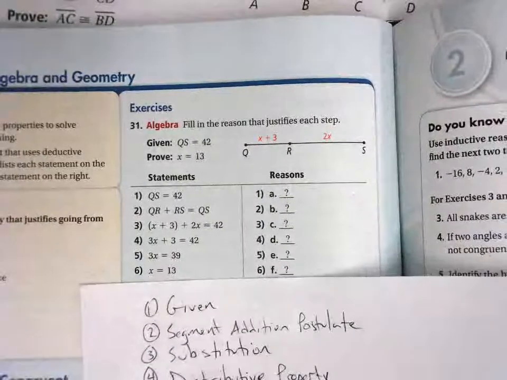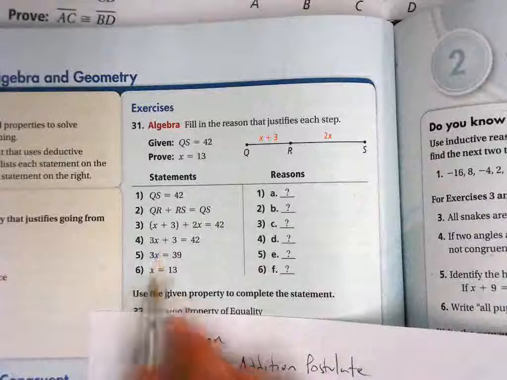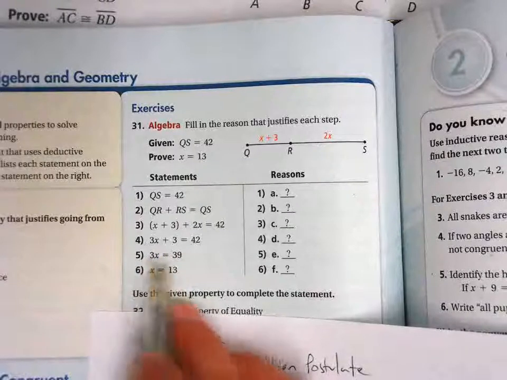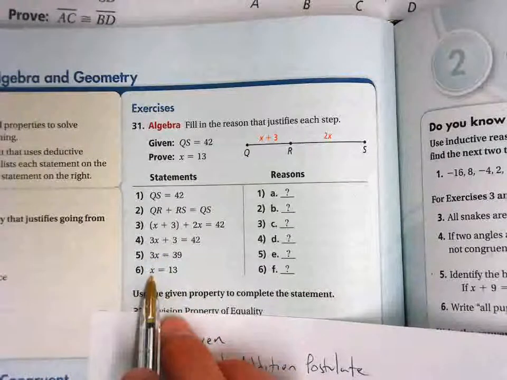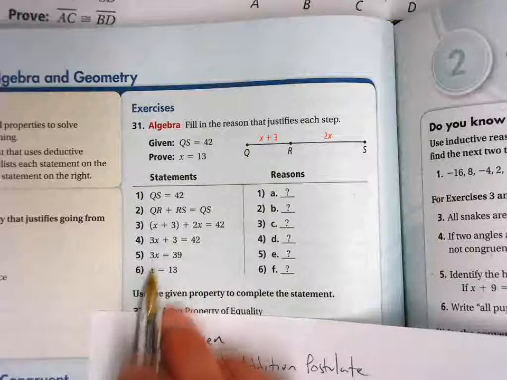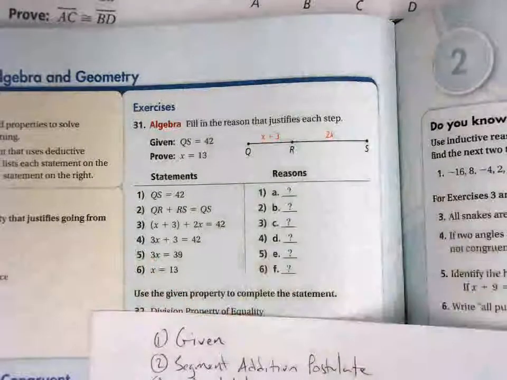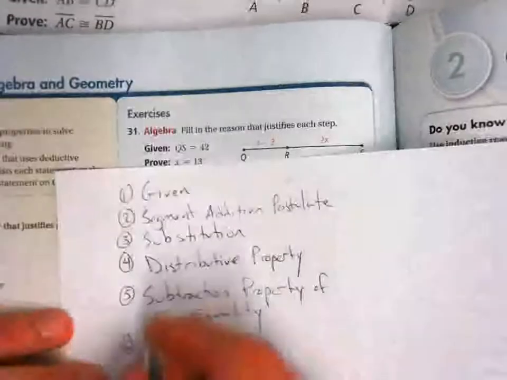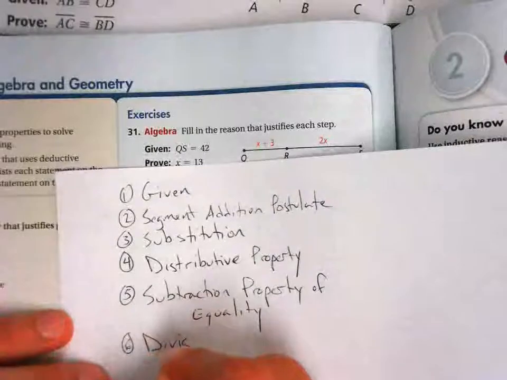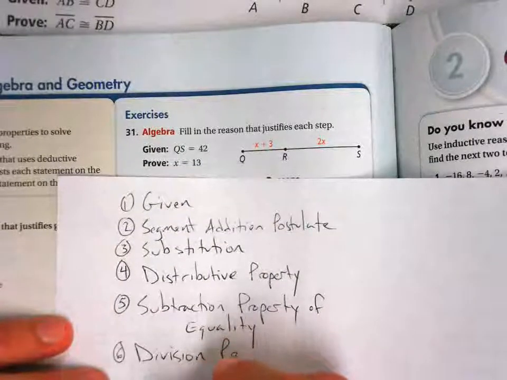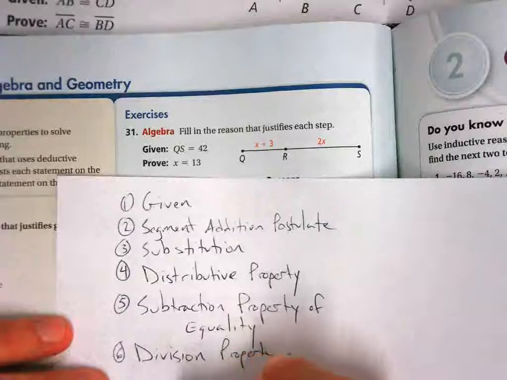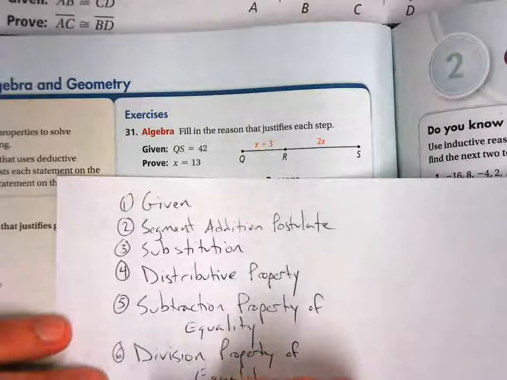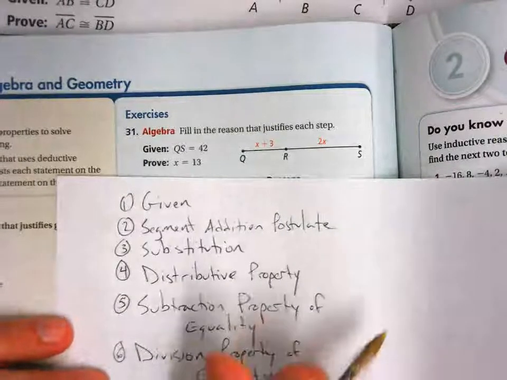And then we look at number 6. All right, so, whoa, here's number 5. We had 3x here and then just x here. How did we get rid of that 3? We divided. So the final thing we did is the division property of equality. Division property of equality. And so that's how we begin working with proofs.